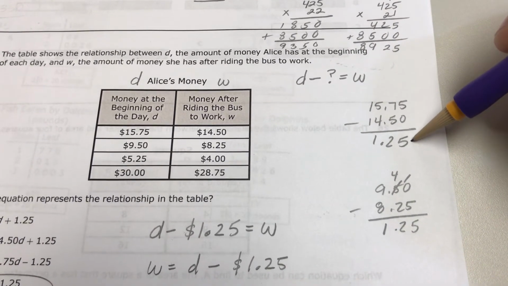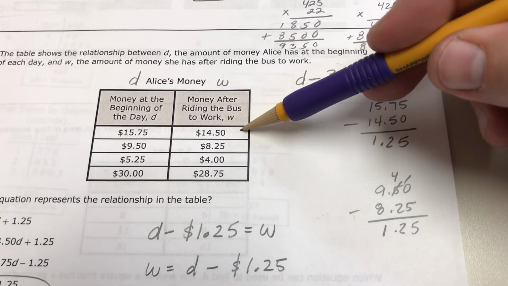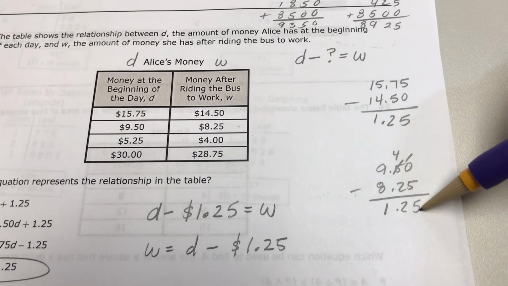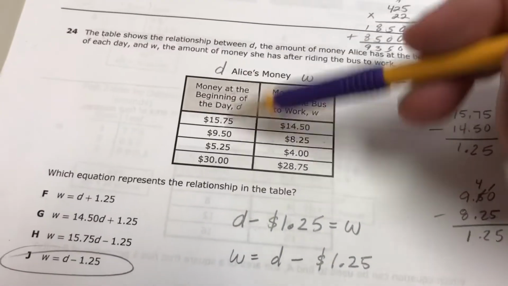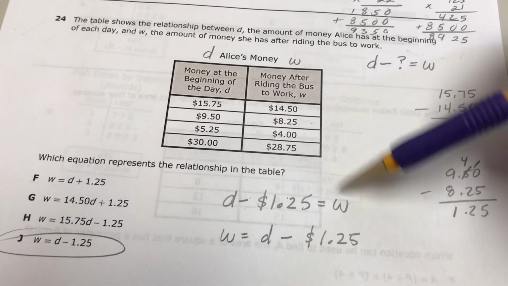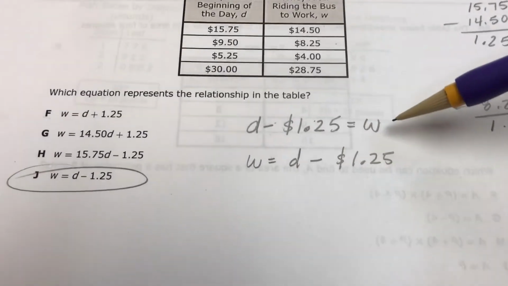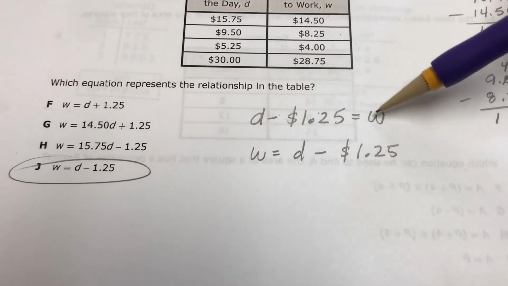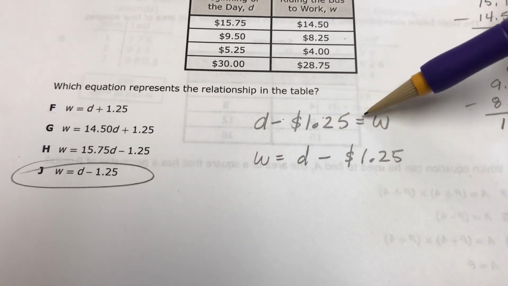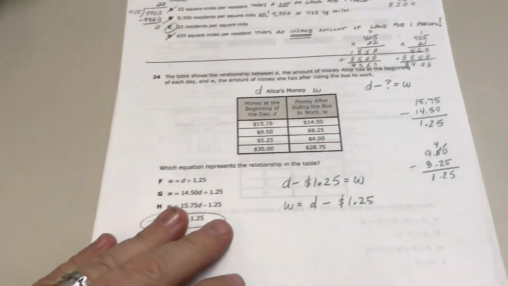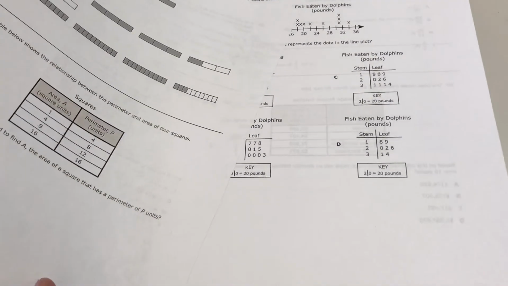So take that starting amount and then see what she has when she's done, and you're going to realize, oh, she spent $1.25 right here. She spent $1.25 right here, because when I subtracted, that's what I got. So it looks like I'm taking the D value, subtracting $1.25, and getting the answer of whatever's on the W side. And so that's what it is. It's not listed that way over here, so we flip the equation around. If D minus 1.25 equals W, then W equals D minus 1.25. So we just flip the equation around, okay? All right, that gets you to number 24.